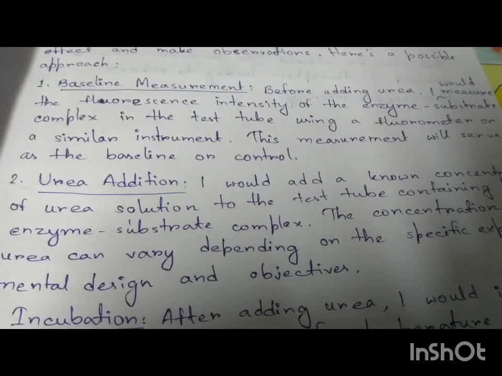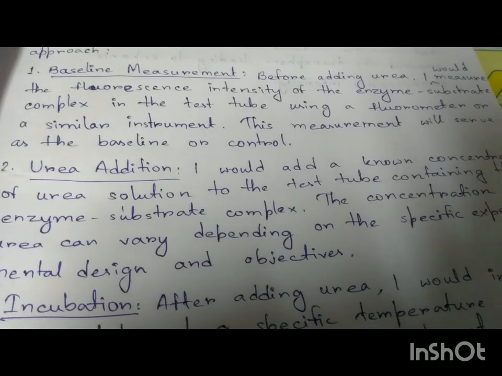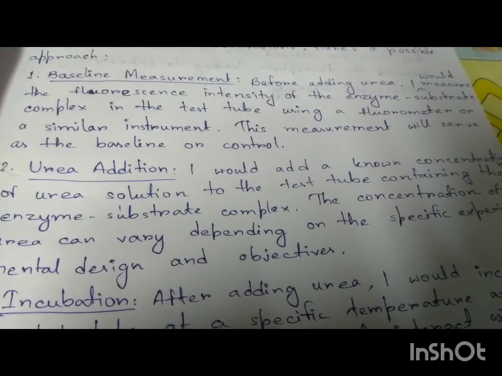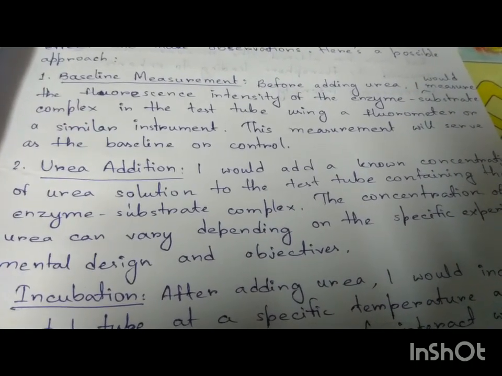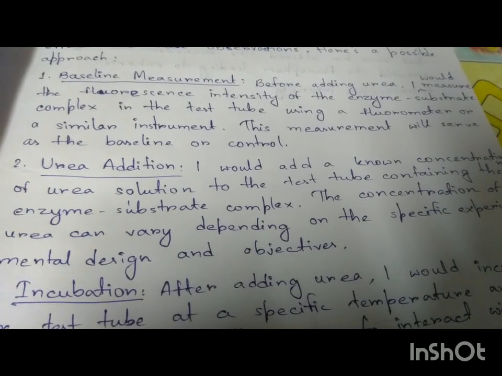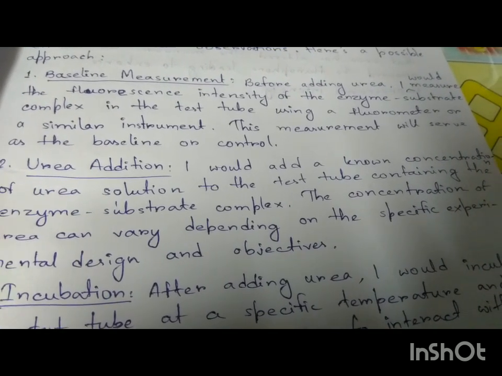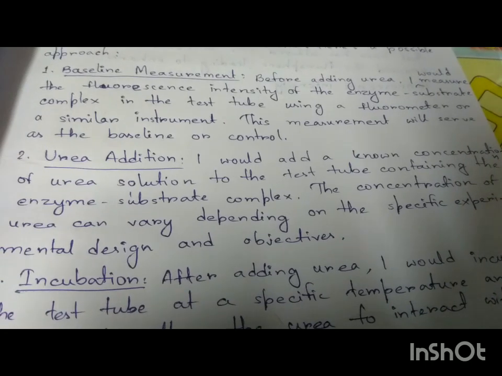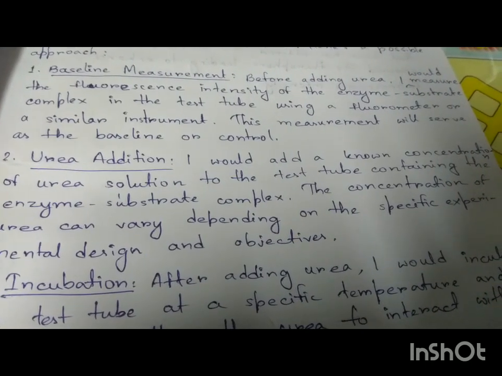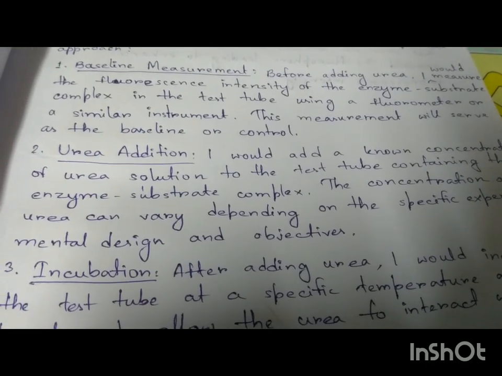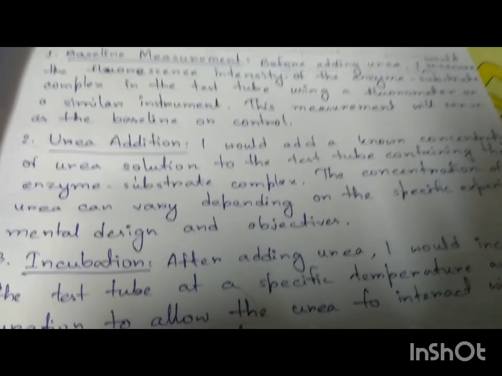The next one is urea addition. I would add a known concentration of urea solution to the test tube containing the enzyme substrate complex. The concentration of urea can vary depending on the specific experimental design and objectives.